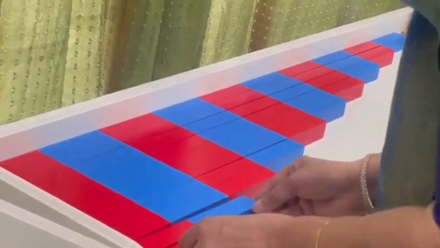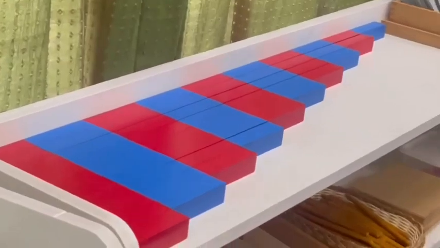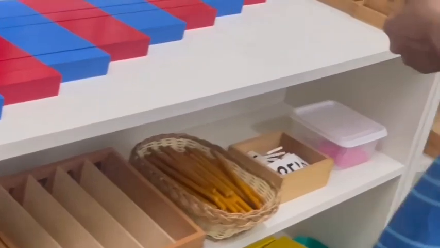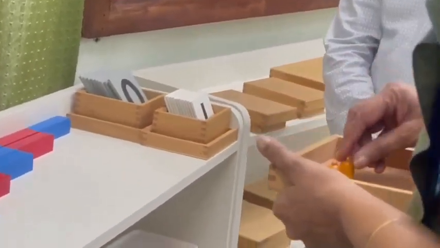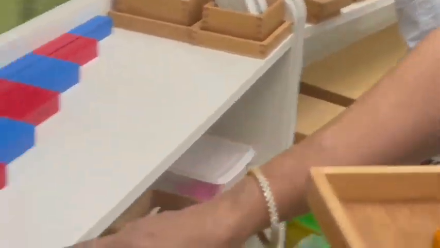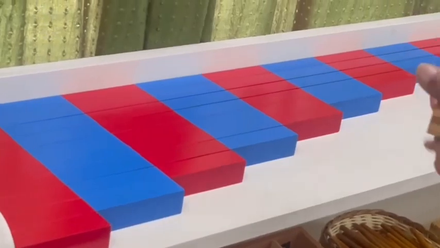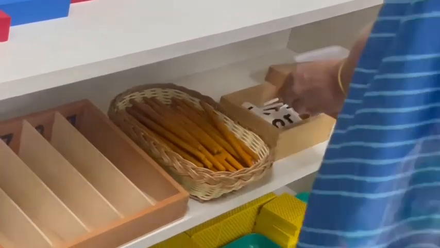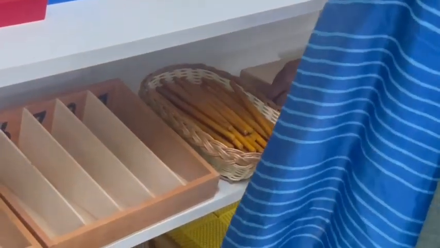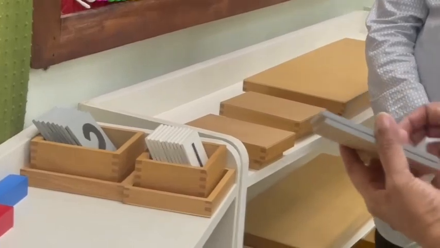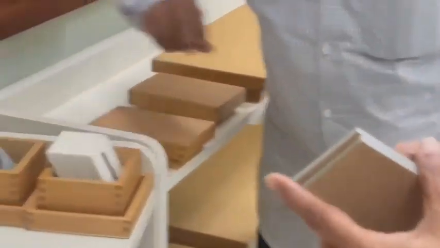Whereas if you are using just counters, for example, if I teach the child initially 1, 2, then she says 2 also looks just like 1, so why should I say 2? So here the idea is very clear with the different rods. Of course, later on we move on to the abstract. So these are again the sandpaper numerals where the child will trace and learn the shape, just like the sandpaper letters in language.